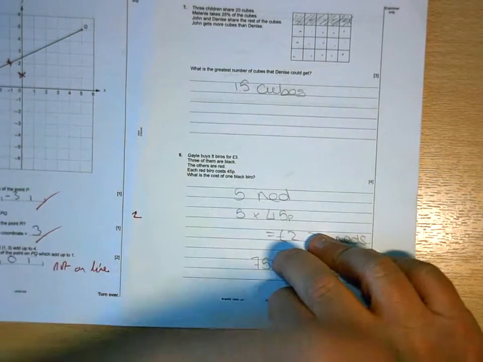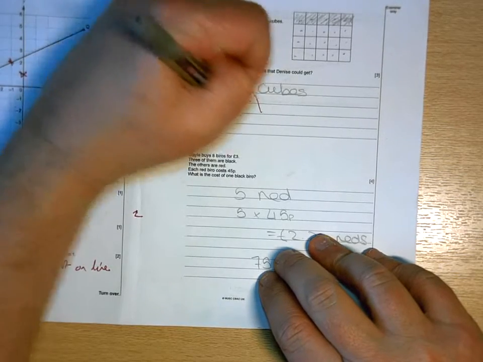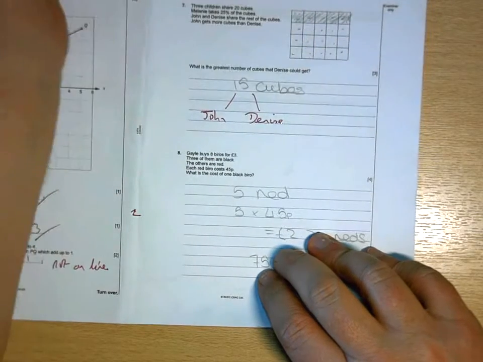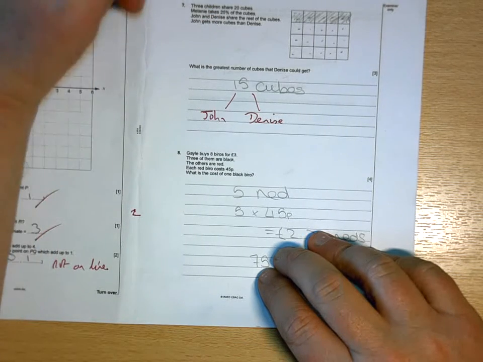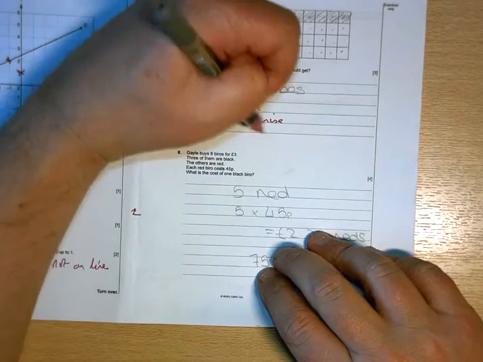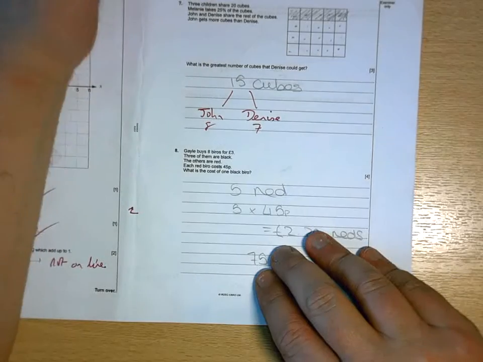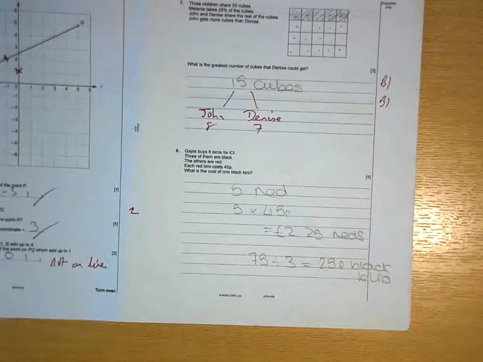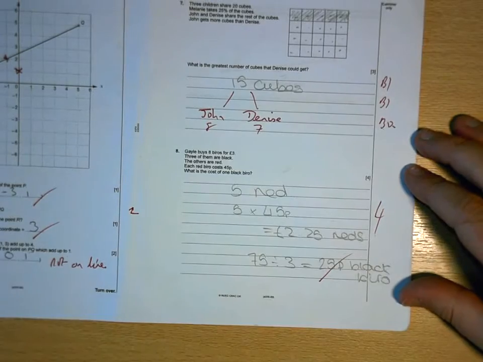15 cubes is what John and Denise have to share. And they want to share it so John gets more than Denise. So the most Denise could get is if John gets 8 and Denise gets 7. So you get 2 marks there, 1 for the 25% and 1 for the 15, but you don't finish it off. 25 pence is correct. 4, 6, 8 for the page.